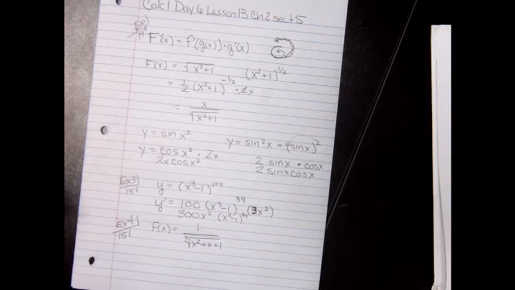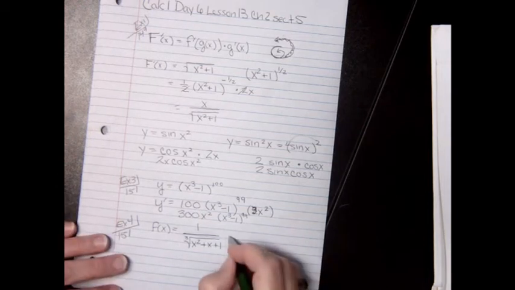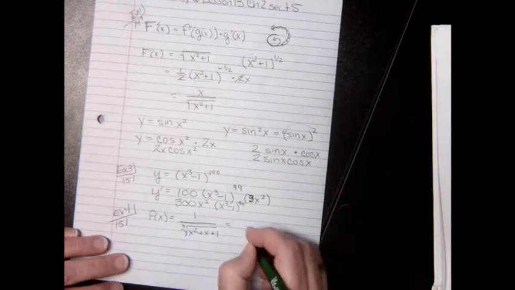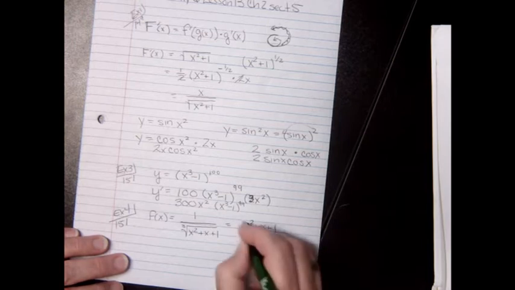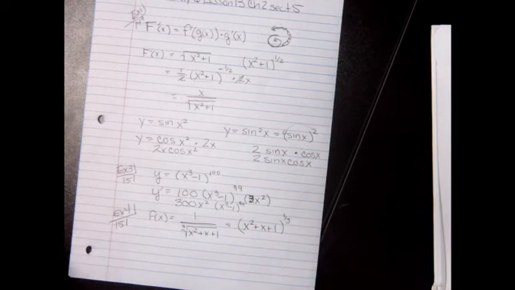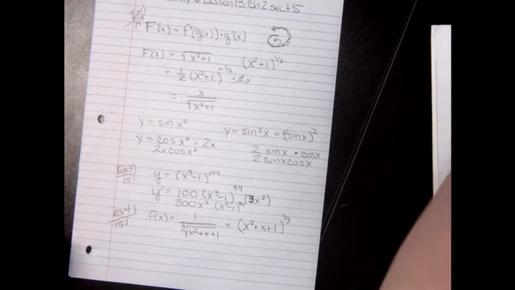Now this one could be a little tricky, but if you put it in using the exponent, it's always so much easier to do. So we have x squared plus x plus 1 to the 1/3, since it's a cube root. It'll be to the 1/3 power, okay?